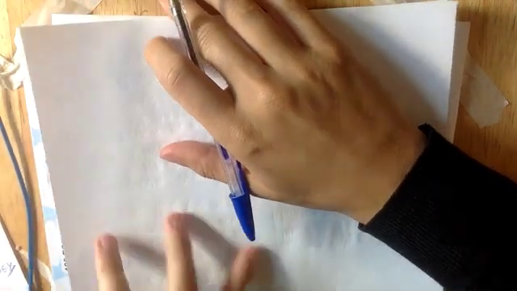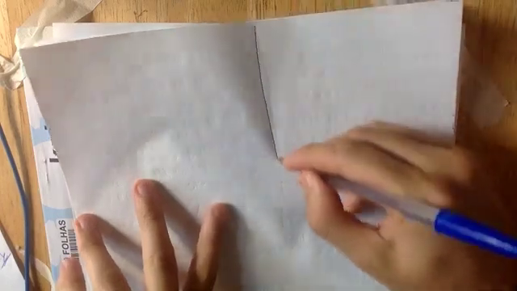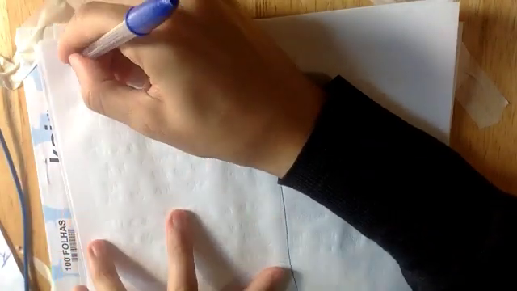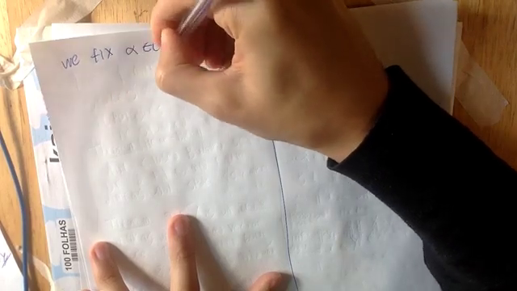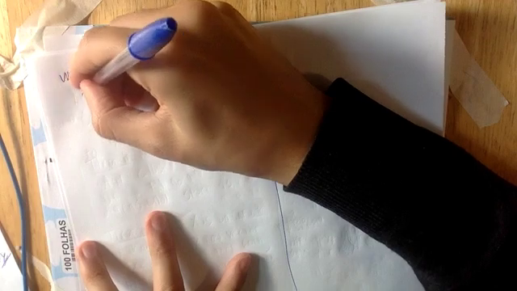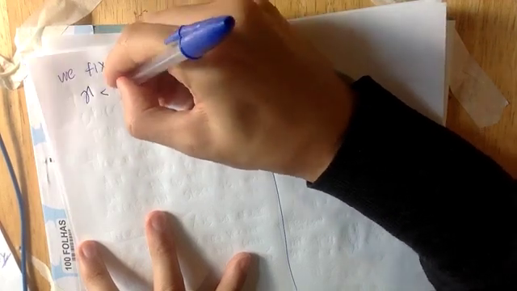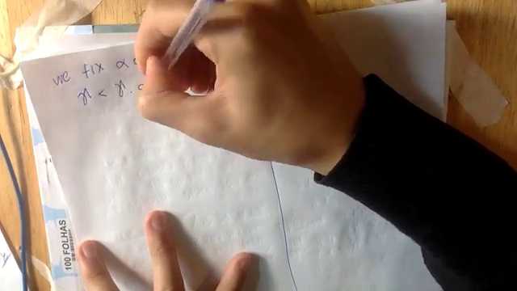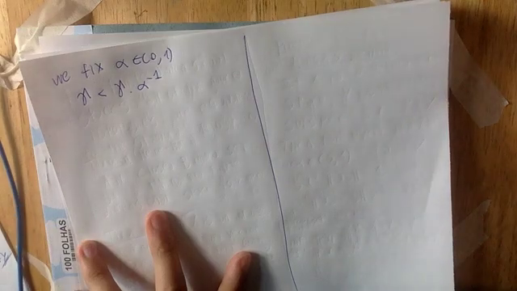All right, so then we fix alpha in (0, 1), and we have that gamma is less than gamma times alpha to the minus 1.